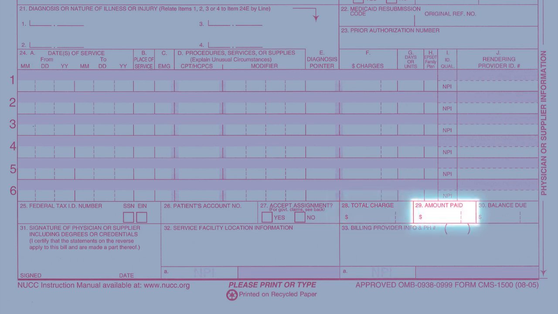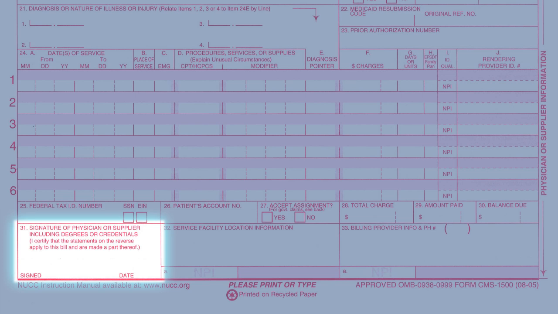For field 29, simply enter 0. Field 30, balance due. Because the amount paid is 0, the amount entered in field 30 and the amount entered in field 28, total charge, will be the same amount. Field 31 is where you will enter the name of the rendering provider with their degree and/or credentials and the date you are processing the claim. This does not have to be a wet signature. It's enough to write their name, or if you're using software, it will populate their name in type.